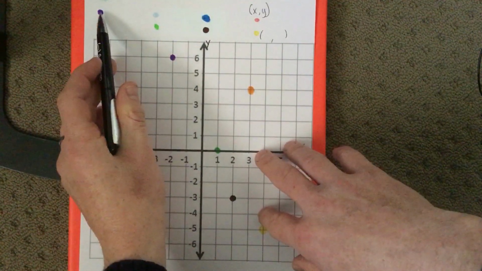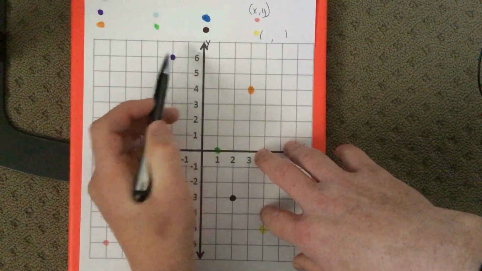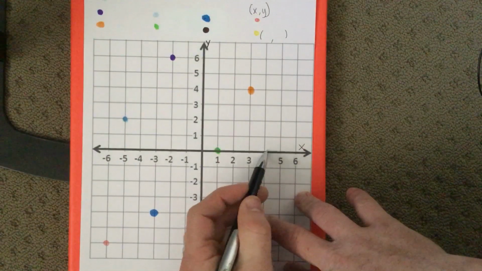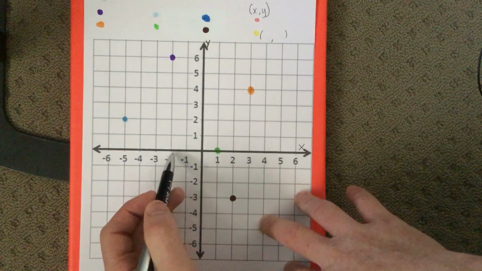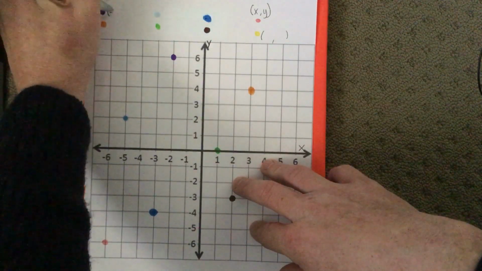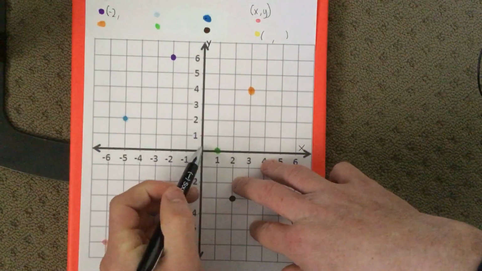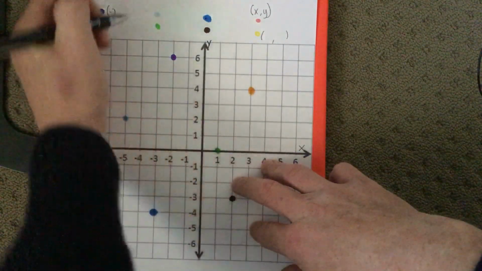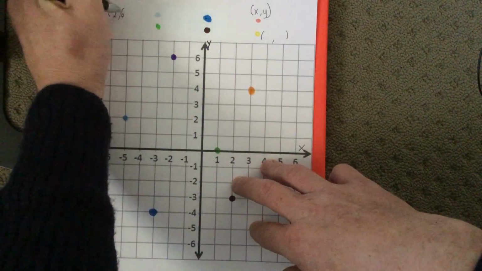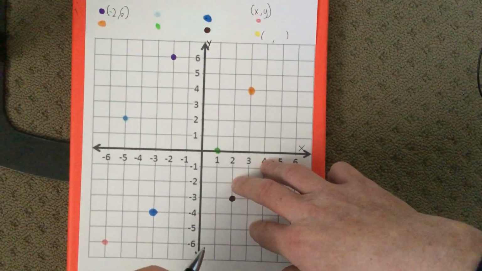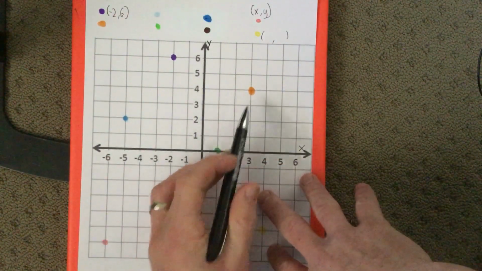We've found the purple one, which is here. So we're going to go along here on the x-axis to see whereabouts on the x-axis it turns up. It is in -2. So we open up our brackets and write -2 comma. And now we're going to look on the y-axis to see where it ends up. 6. So the coordinates for my purple one are -2 comma 6. Sounds easy enough. Let's try the next one with our orange.